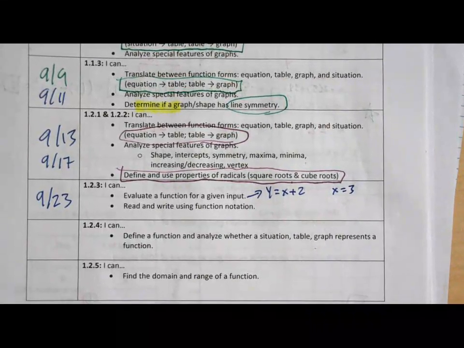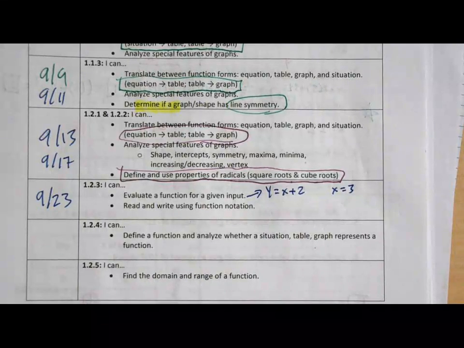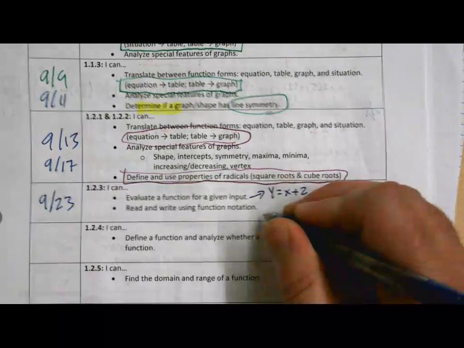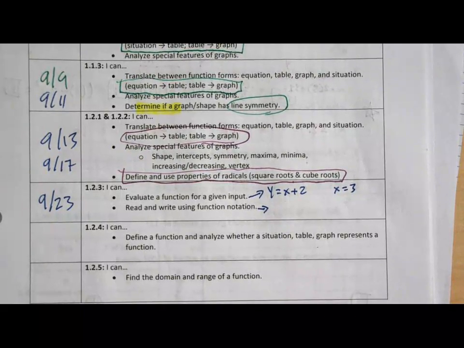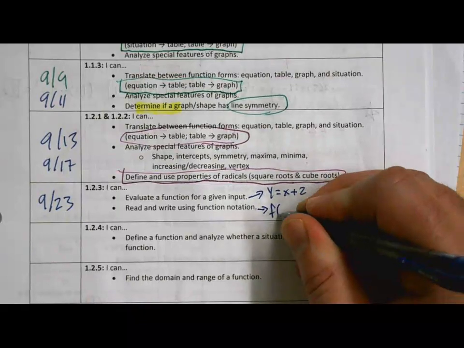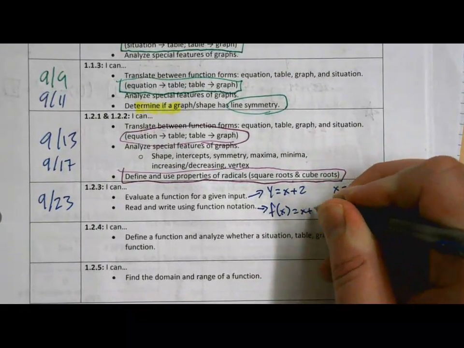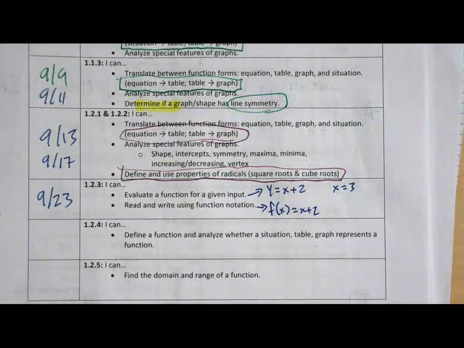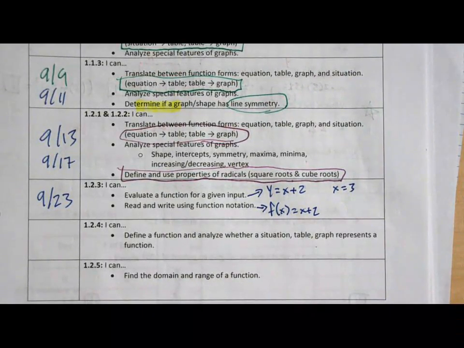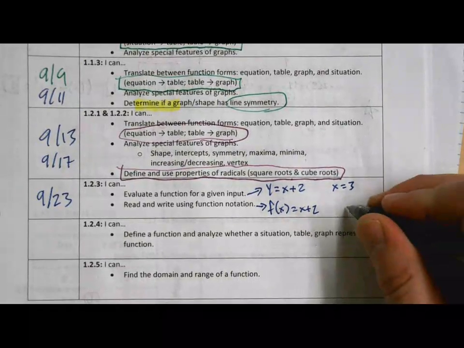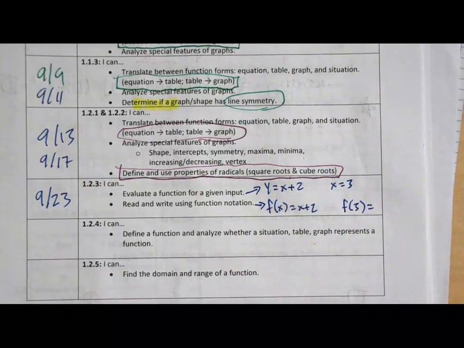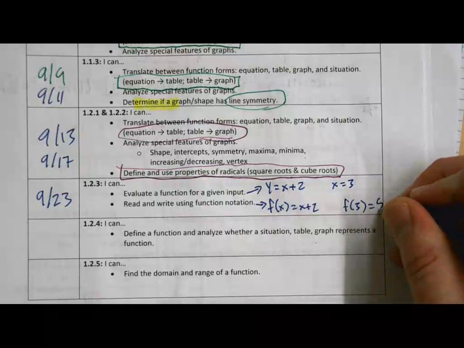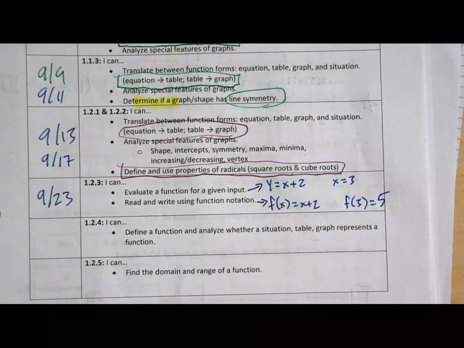What we're going to do today is change the way these problems look. Same problem, just a new way to write the notation. Today, and again, don't write this down if you don't want to, you can if you want. Today, I'm not going to say y equals x plus 2. I'm going to say f of x equals x plus 2. And I'm not going to say find y when x is equal to 3. I'm just going to say find f of 3. And the answer is going to be 5.